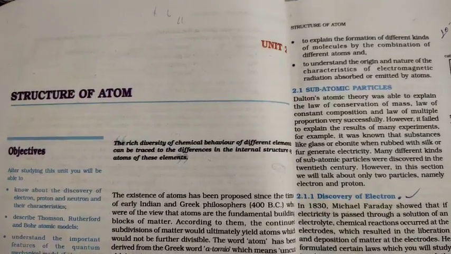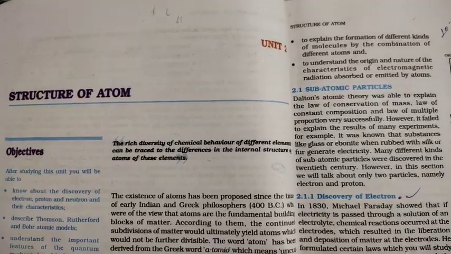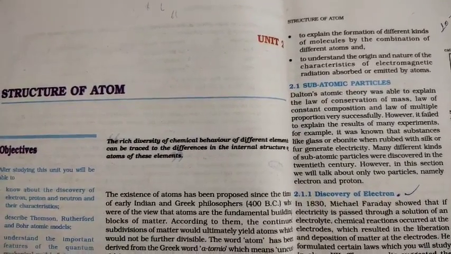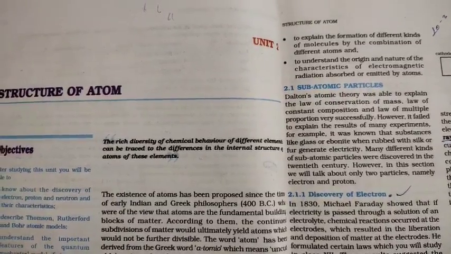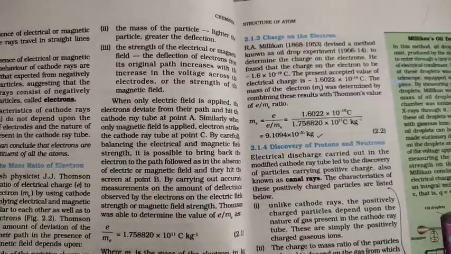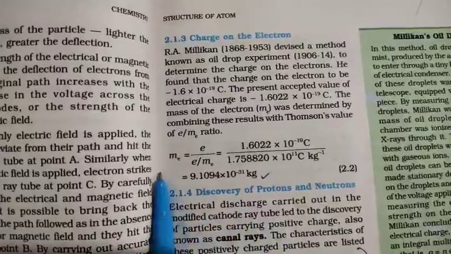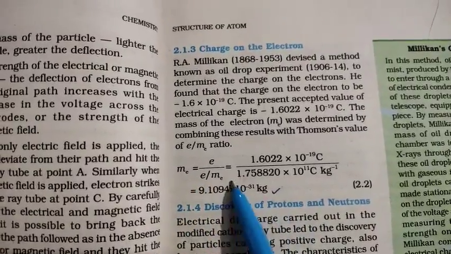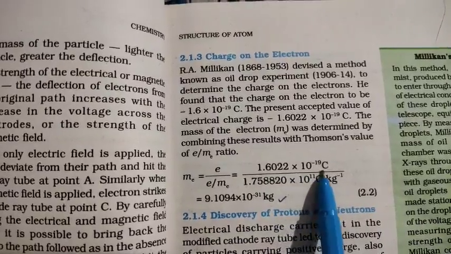Good evening students. Today we are going to discuss a new chapter, that is Structure of Atom, and its unit is 2. As you know, an atom is made up of electrons, protons and neutrons. For that we need to know the electronic charge, which means the charge of an electron. So the charge of an electron is 1.6022 into 10 to the power minus 19 coulomb.